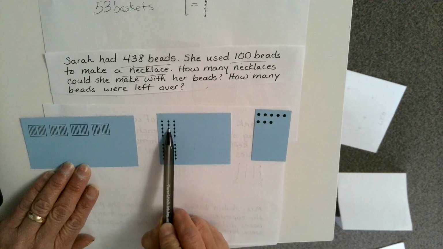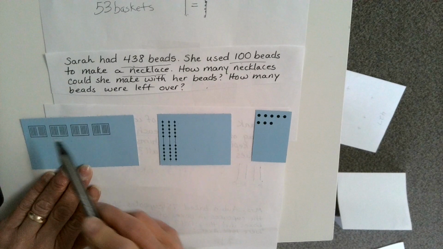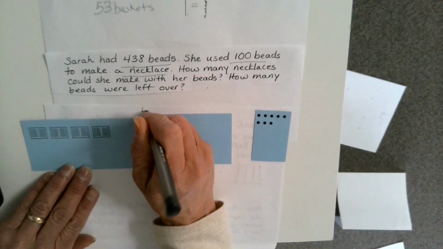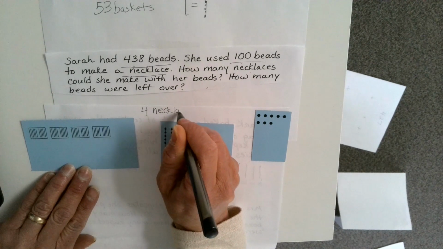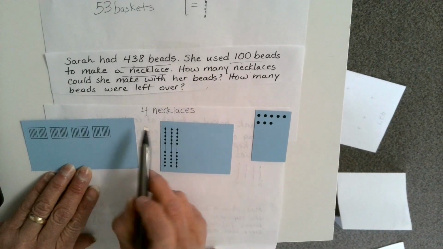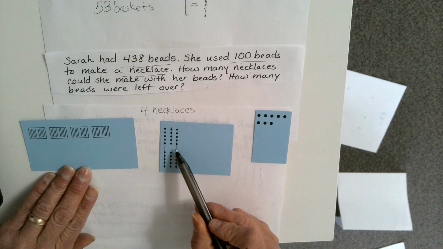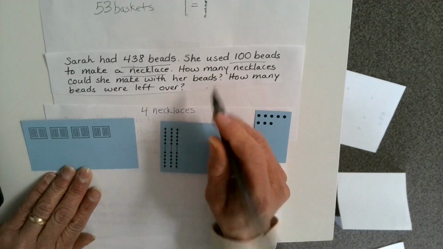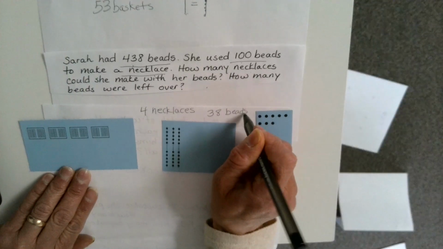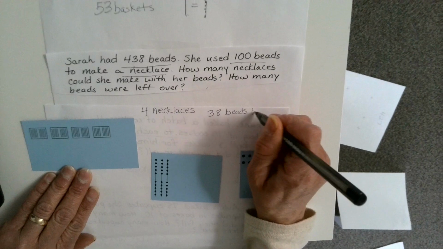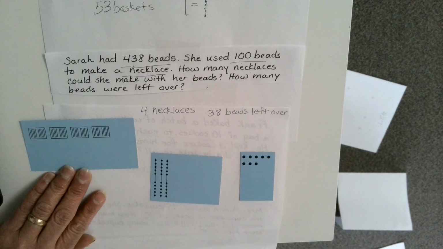Now, these are just tens, so that's not going to make a necklace. I need 100 to make a necklace. So I know she could make 4 necklaces because there are 400s in the number 438. And this 3 tens and 8 ones, which would be 38, would be the beads that are left over because they don't make a whole 100. 38 beads left over. I hope that helps.